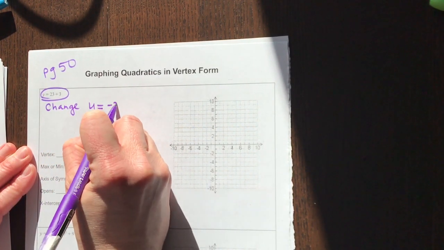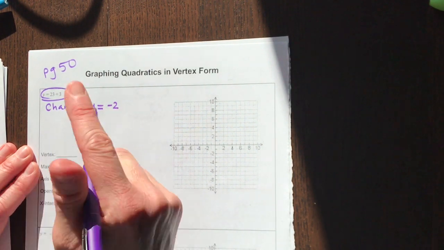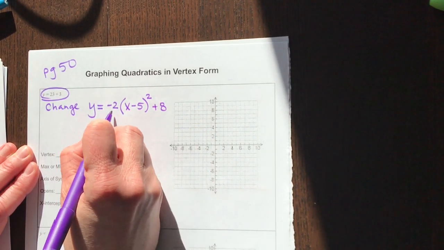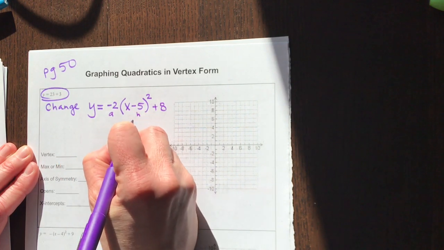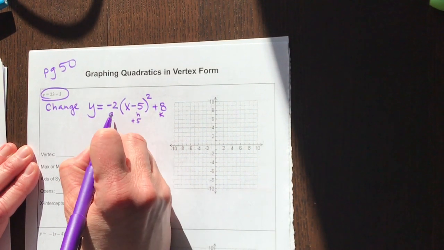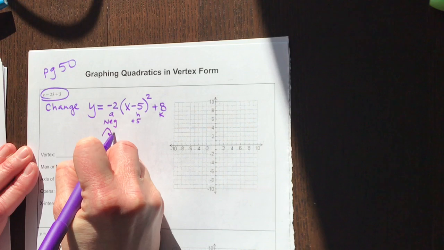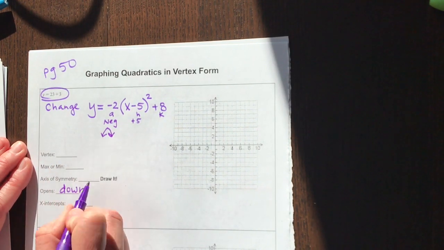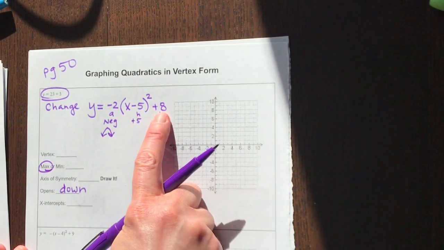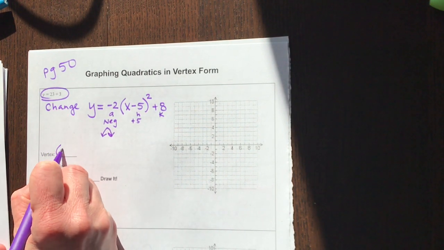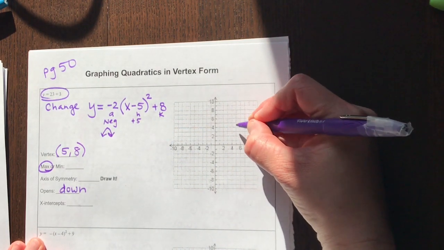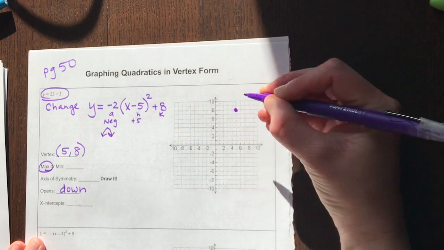I'm gonna use -2 since we haven't done one going down 2, I think, yet. And then in parentheses, x minus 5 quantity squared plus 8. My a is equal to -2, my h is equal to +5, and my k is equal to +8. I know that if my a is negative, my graph is going to open downward, so I'm going to put that down here. And that also means that my vertex is going to be the maximum. My vertex is going to be h comma k, again opposite sign for the h, so +5 and then +8. So over at 5 and then up 8 would be this point here.